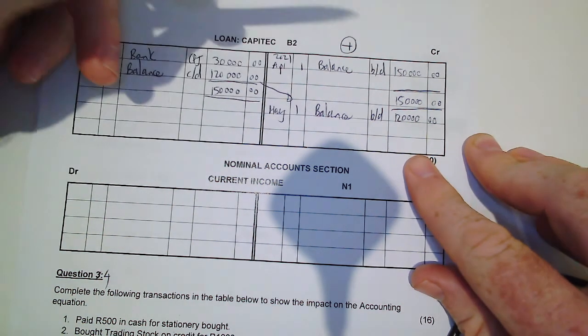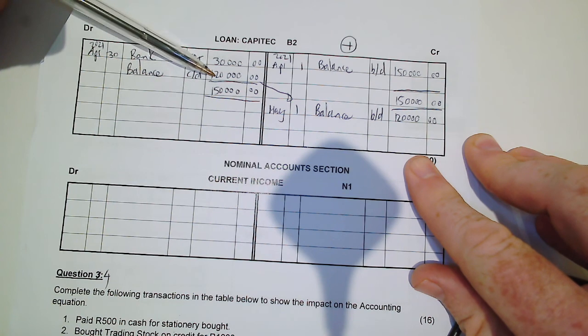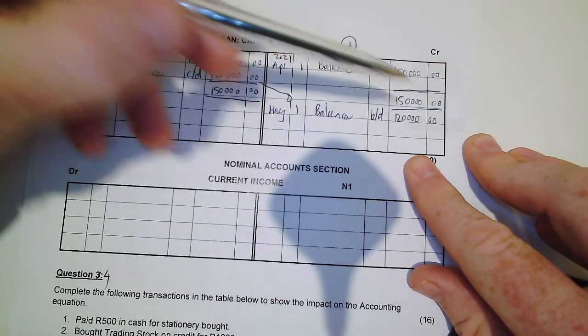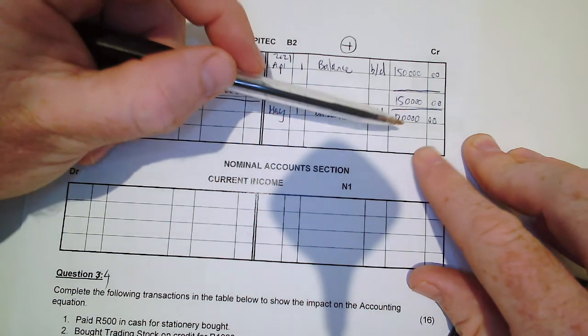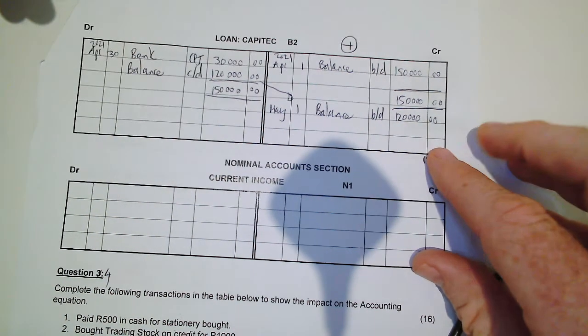Alright, so what happened here? I had 150,000 Rand, I paid 30,000 back, I'm left with 120,000 Rand, and I'm bringing it down. The right hand side was bigger by 120,000 Rand, so I still owe 120,000 on the loan.